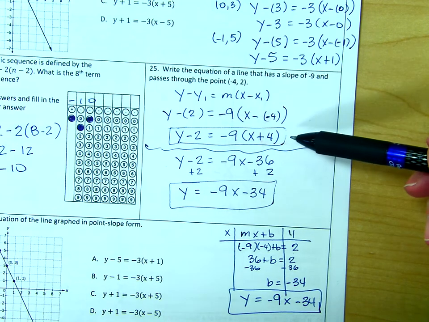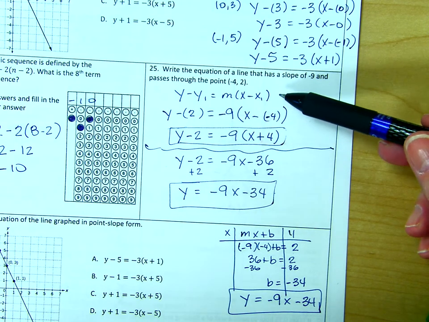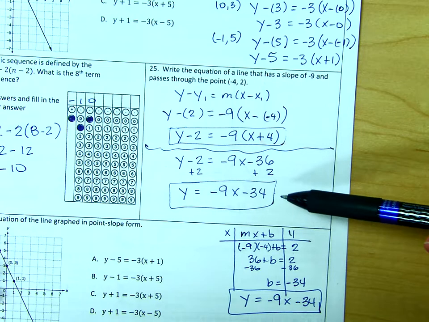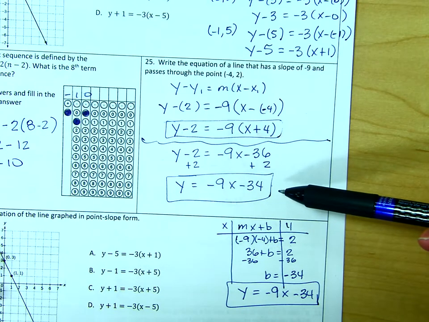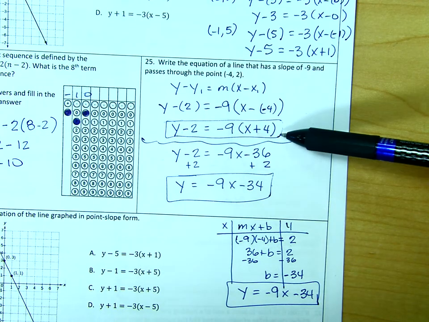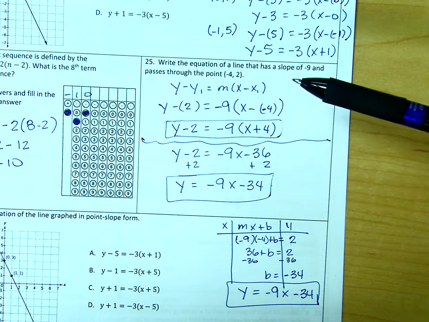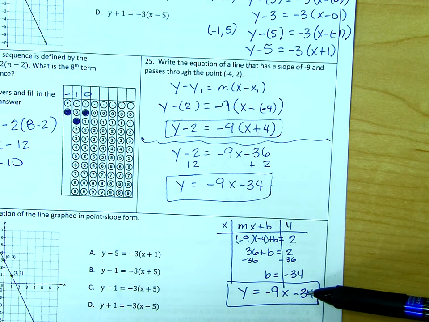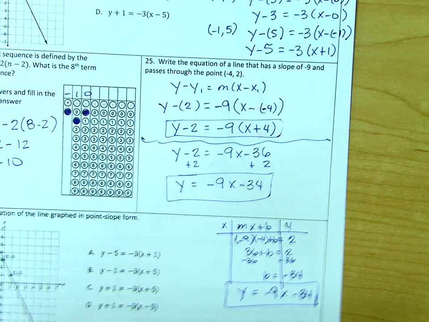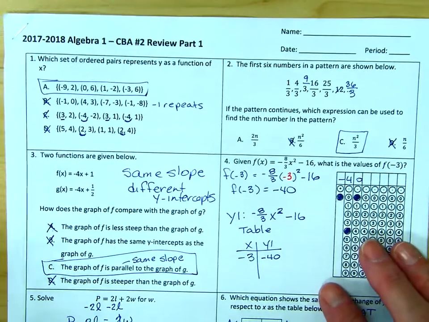So if your answer choices are in point-slope form, you can use point-slope form. If your answers are in slope-intercept form, you have two options. Use the point-slope form and solve for y, or go to the extended table, find your y-intercept, and make your equation. So this is the last video for your semester review, and good luck.